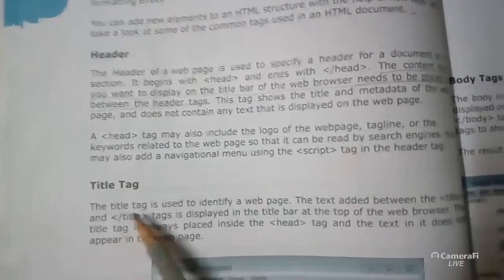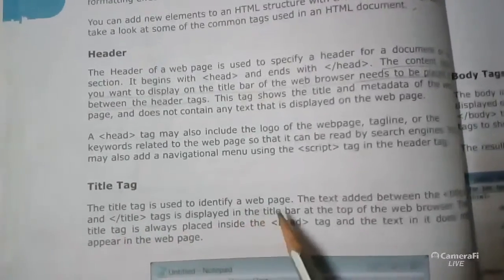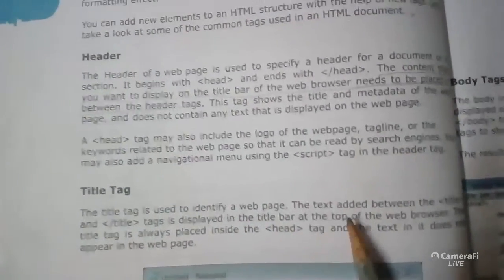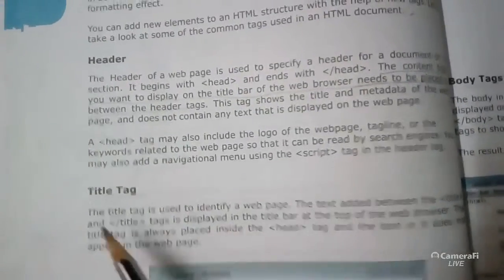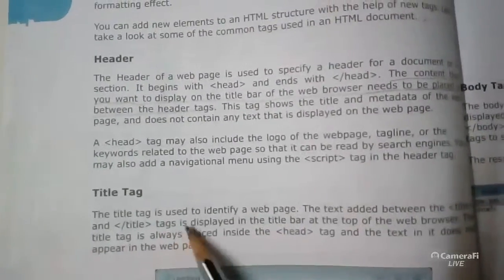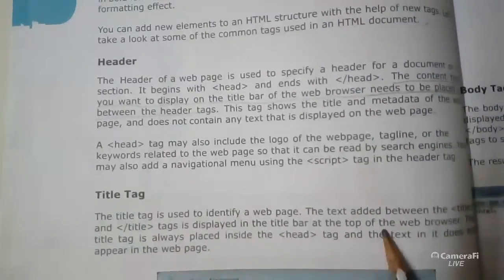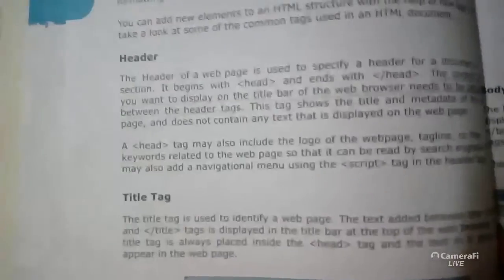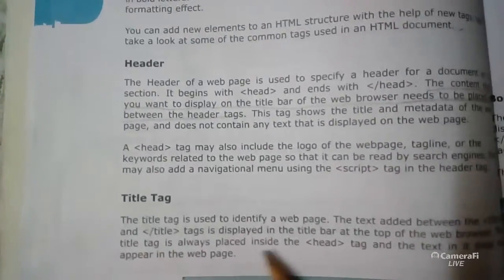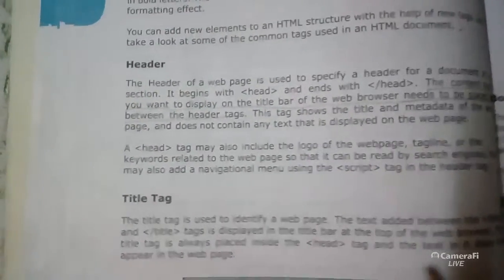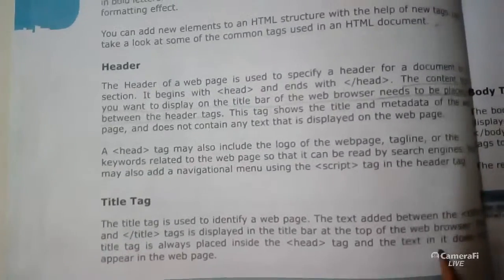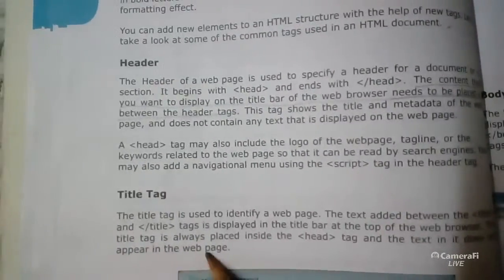Title tag. The title tag is used to identify a web page. The text added between the title and /title tag is displayed in the title bar at the top of the web browser. The title tag is always placed inside the head tag and the text in it does not appear in the web page.